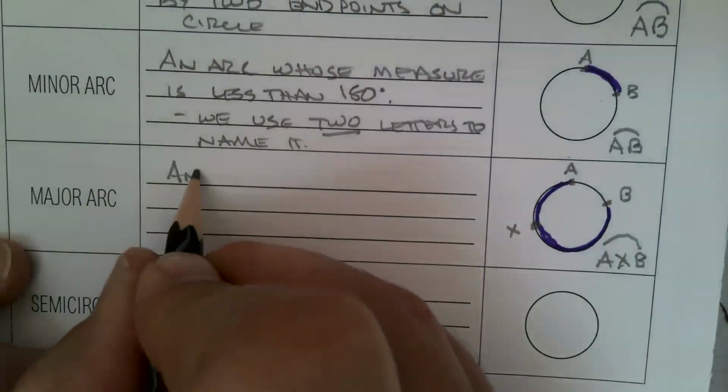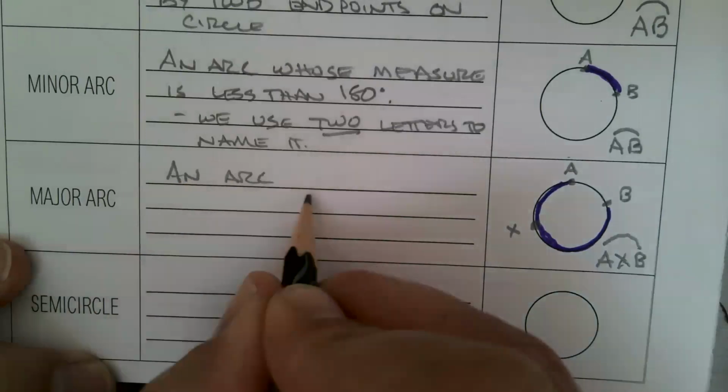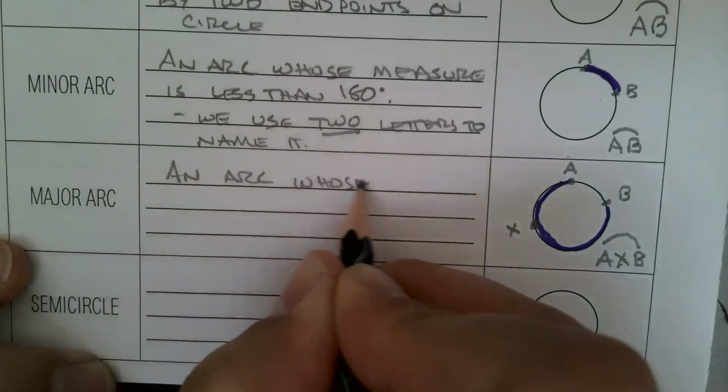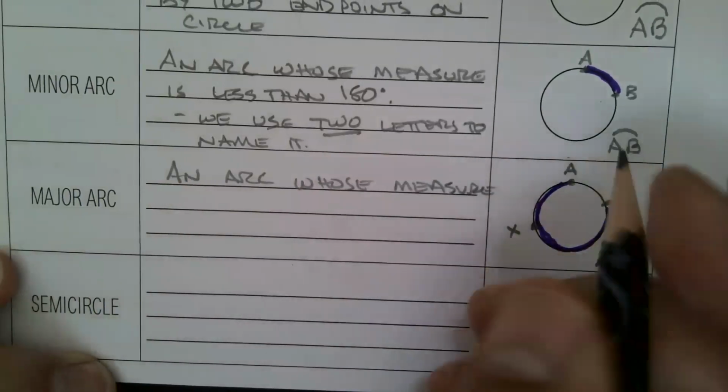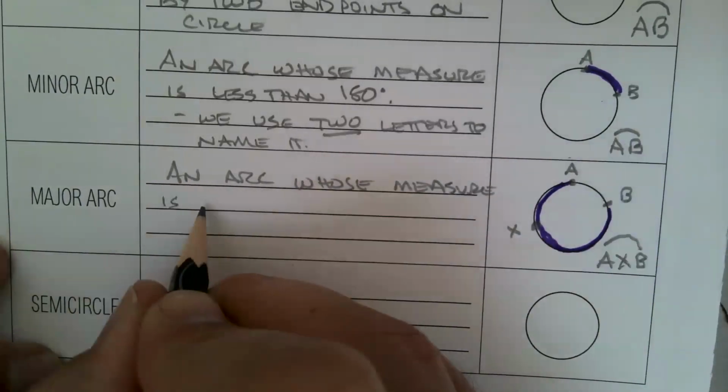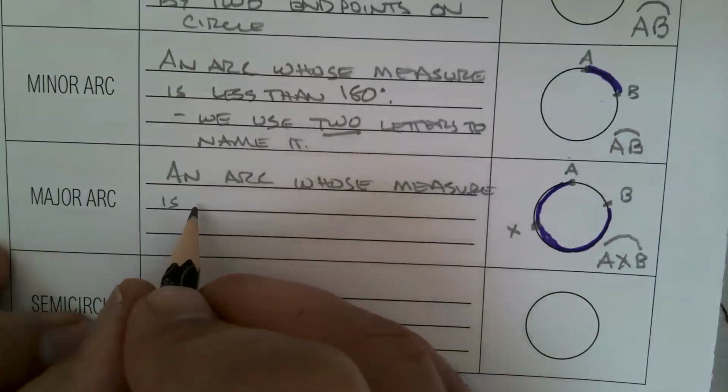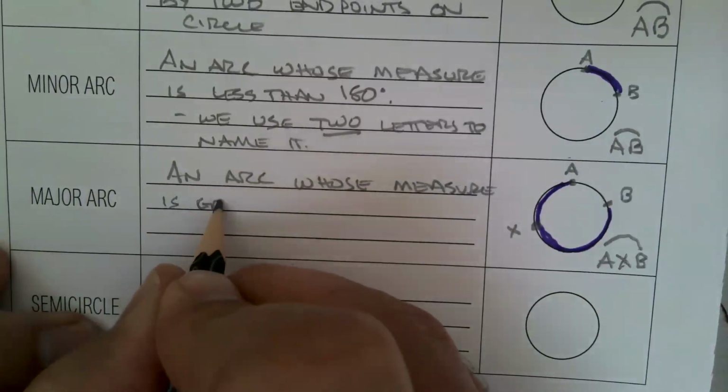And this is a major arc, which means it's an arc whose measure is greater than, let's say, greater than 180.